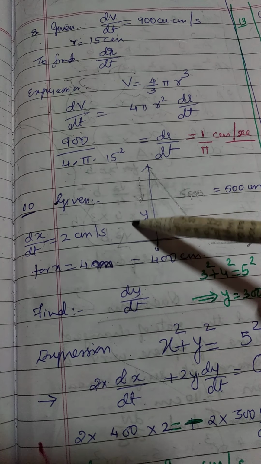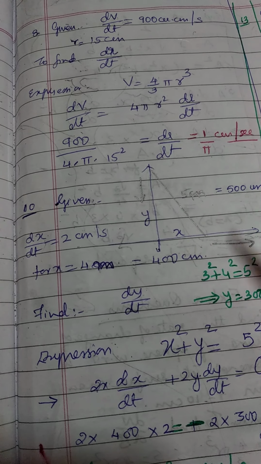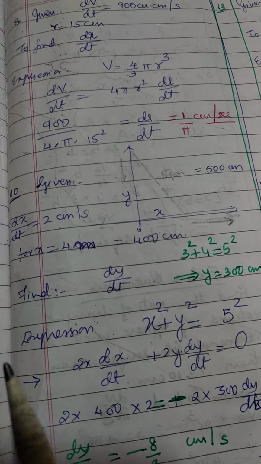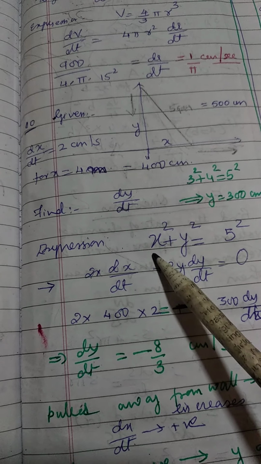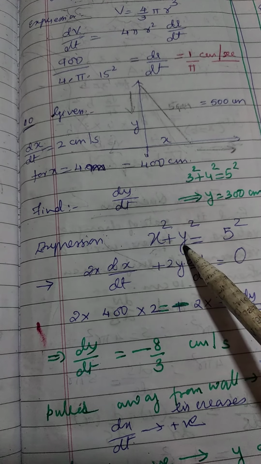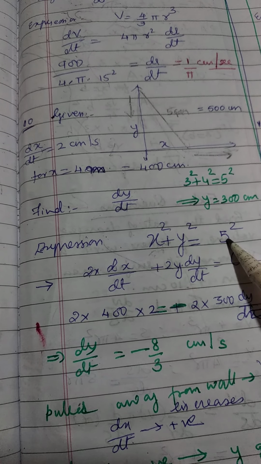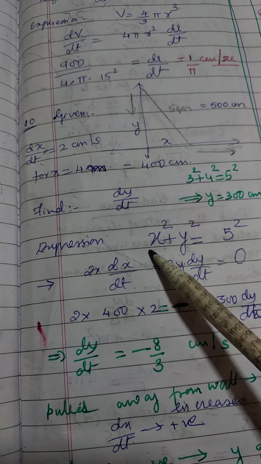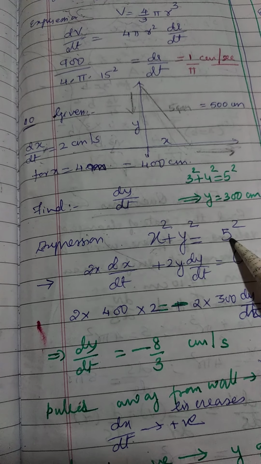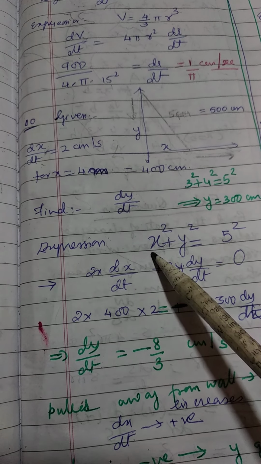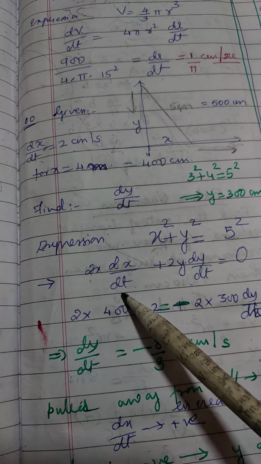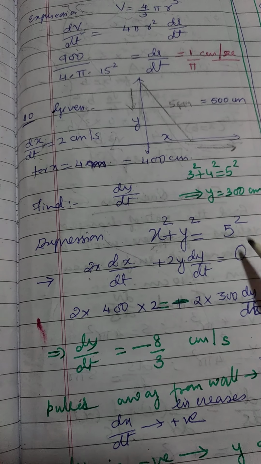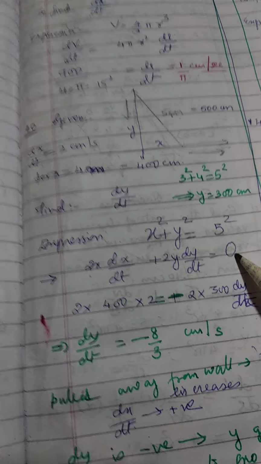For that we need to generate a relation between x and y. The relation that we have between x and y is, we can see that it forms a right angle triangle. So we can use this relation x square plus y square is equal to 5 square. Now change of x is with respect to time. So we have to differentiate both sides with respect to t. So on differentiating with respect to t, we get 2x dx on dt plus 2y dy on dt. Right side constant is equal to 0.